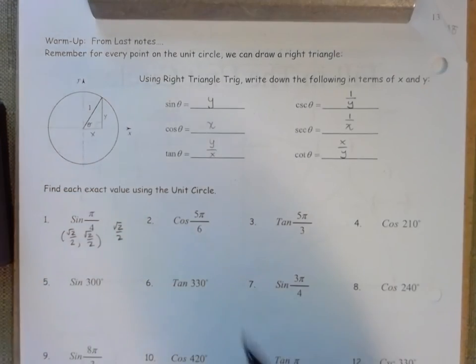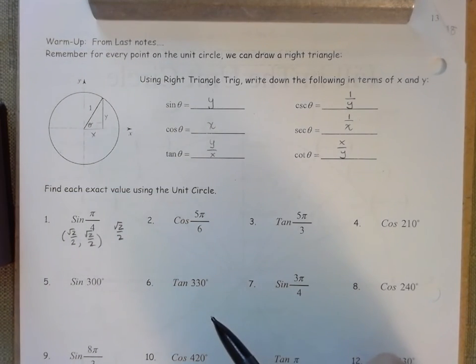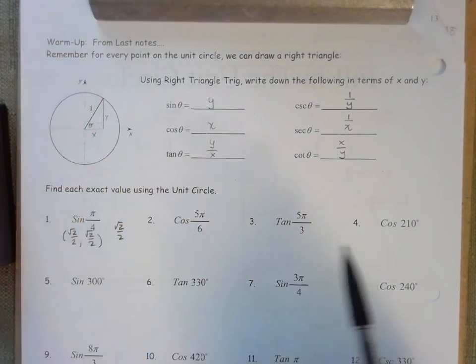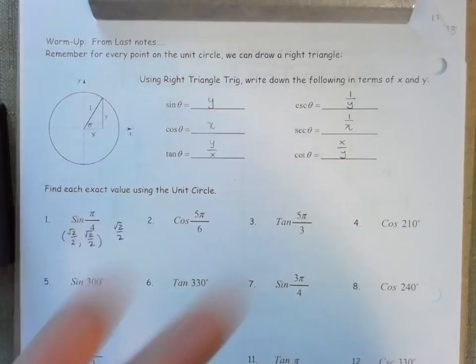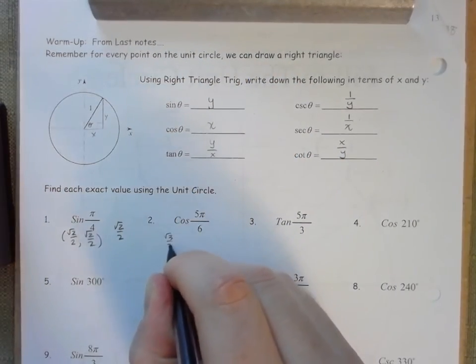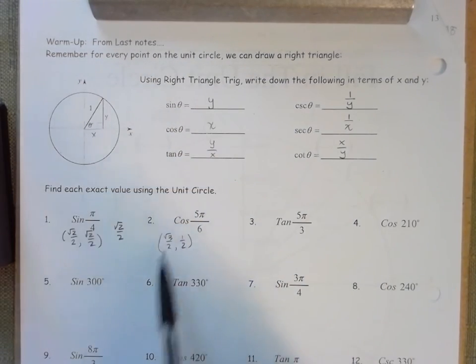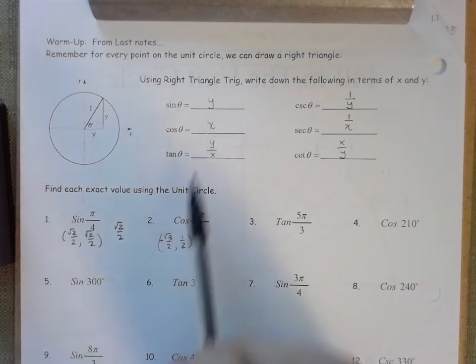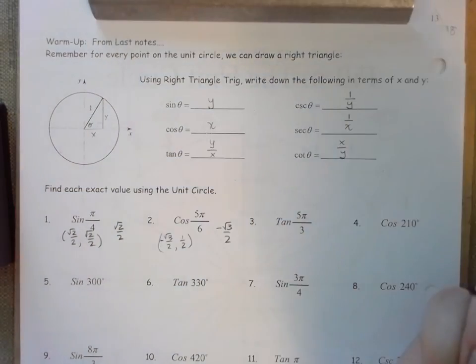5 pi over 6. Pi is 180 divided by 6 is 30. 30 times 5 is 150. Think about the unit circle. 150 degrees terminates in second quadrant with a 30-degree reference angle. My 30-degree reference angle. This corresponds to the point square root of 3 over 2, 1/2. Because I'm in second quadrant, just remember your x-coordinate should be negative. The cosine of this angle is the x-coordinate, so our answer is negative square root of 3 over 2.